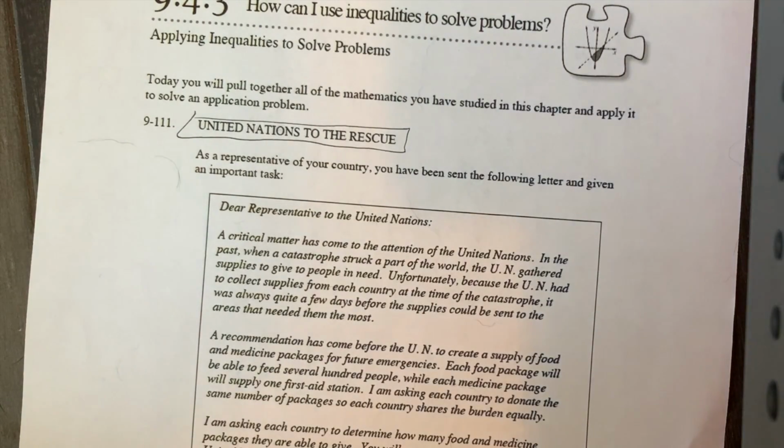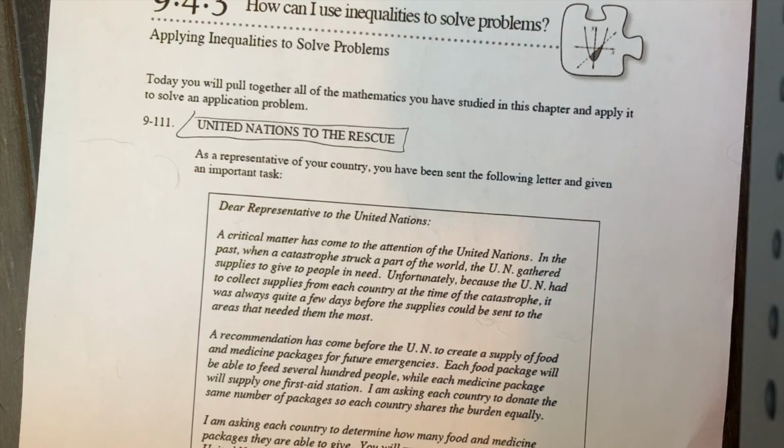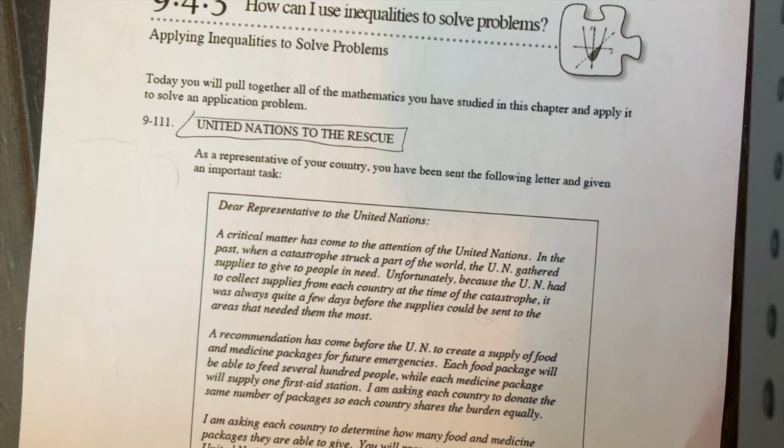As a representative of your country, you've been sent the following letter from the UN to give an important task. Dear representative of the United Nations, a critical matter has come to the attention of the United Nations. In the past, when a catastrophe struck in a part of the world, the UN gathered supplies to give to people in need. Unfortunately, because the UN had to collect supplies from each country at the time of the catastrophe, it was always quite a few days before the supplies could be sent to the areas that needed them most.